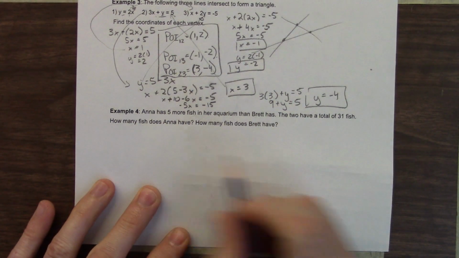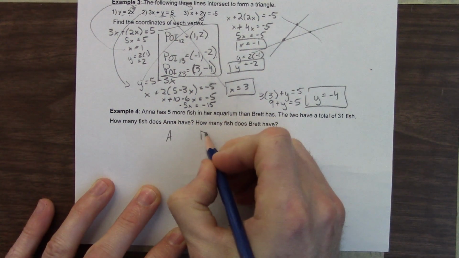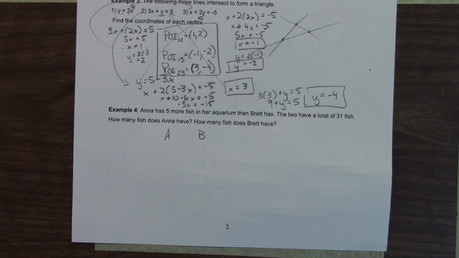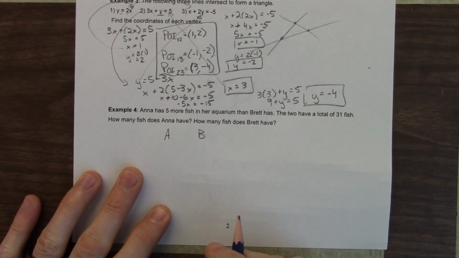Okay, now you could probably figure this out just using common sense, but it's probably not the way the creator of this question intended you to figure it out, right? So, how do you think he wants us to figure this out, Max? You do equal variables with Anna and Brett. Yes. So Anna's A and Brett is B. Nice. Okay, so we're going to say Anna's fish are represented by A and Brett's fish are represented by B. Good, I like that. We know that A plus 5, or B plus 5 equals, but Anna has 5 more fish than Brett does, and it equals 31.